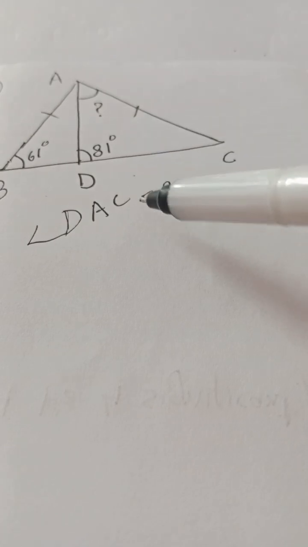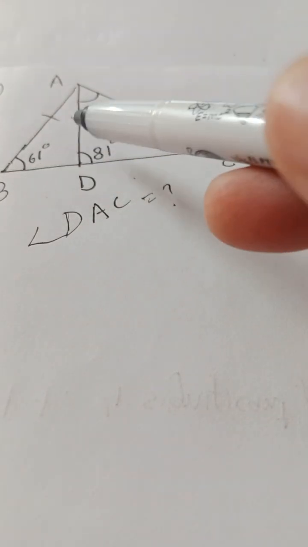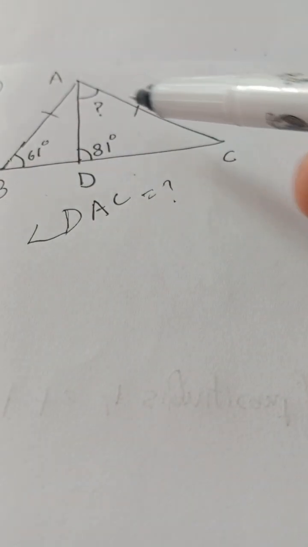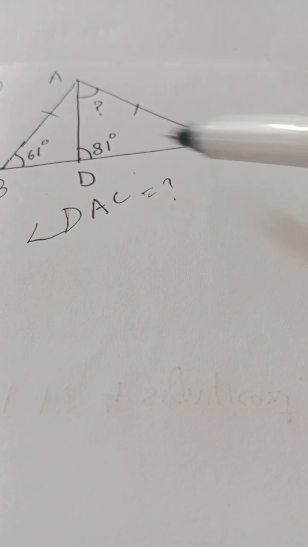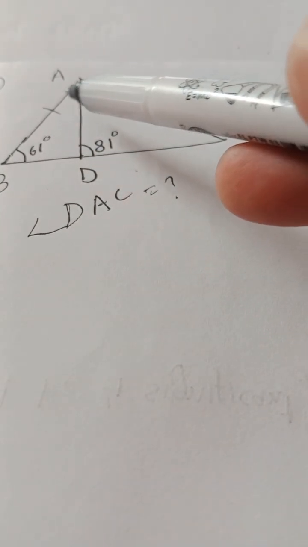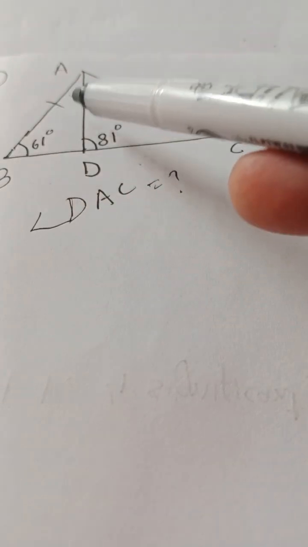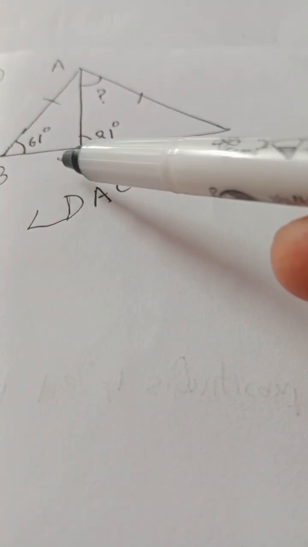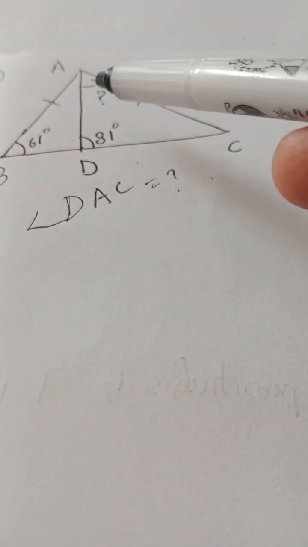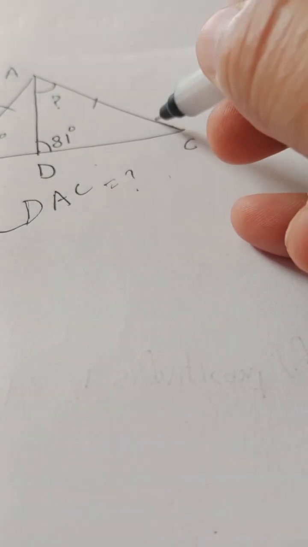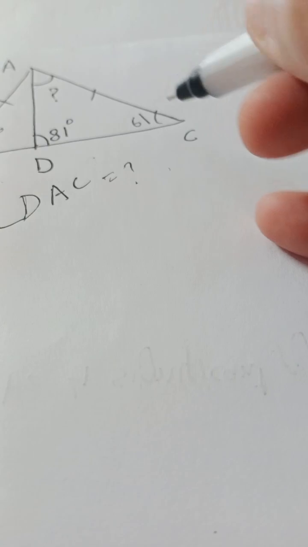we will consider that as AB is equal to AC, so the angles opposite to equal sides are equal. So here angle ABC is equal to 61 degrees. So angle ACB will also be equal to 61 degrees.